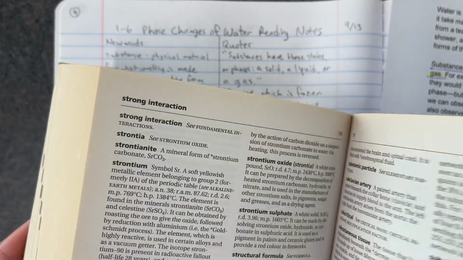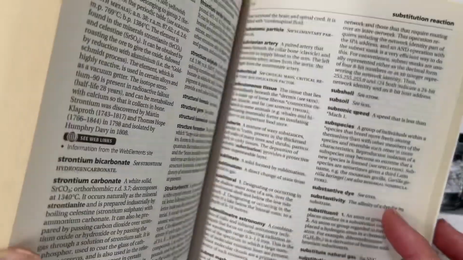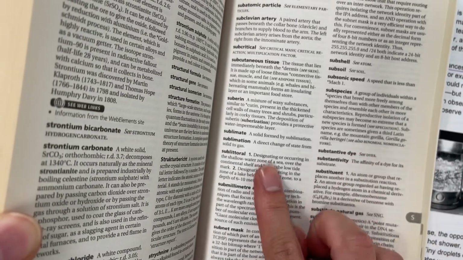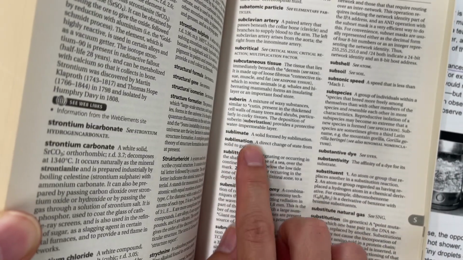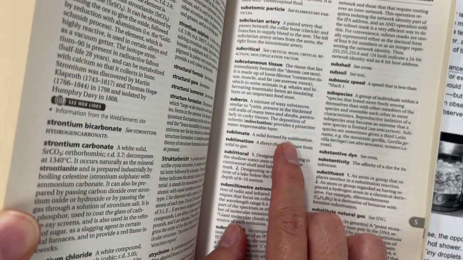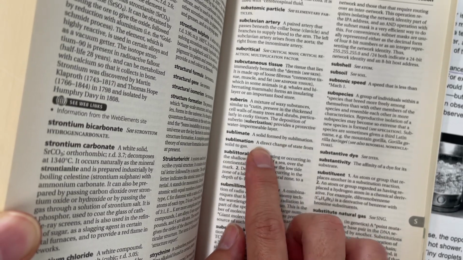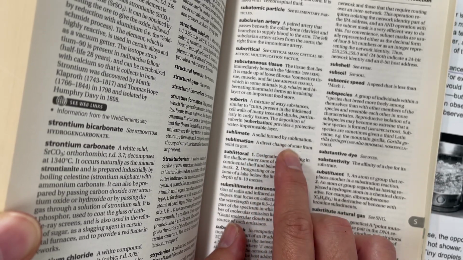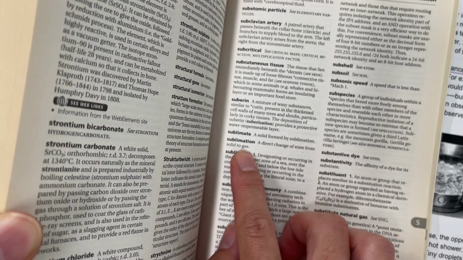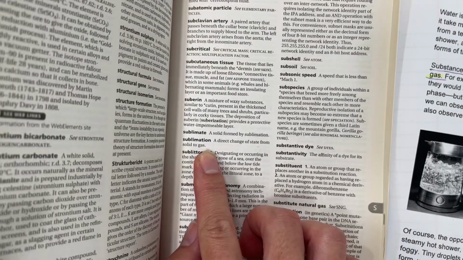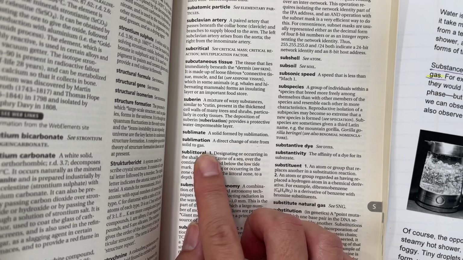Sub, there it is, okay. Sublimate, a solid formed by sublimation, or sublimation, a direct change of state from solid to gas. A direct change of state from solid to gas.